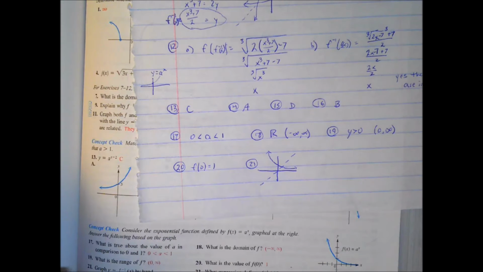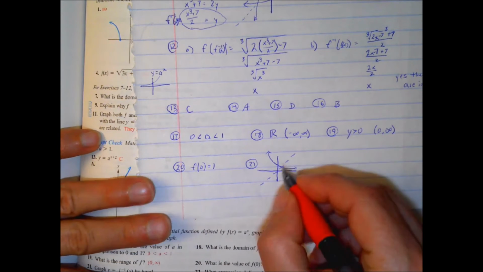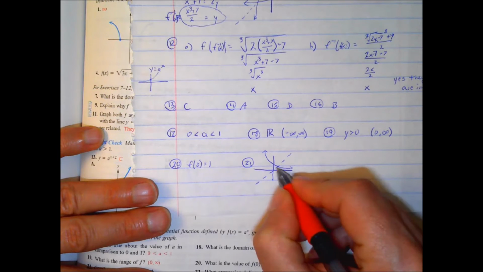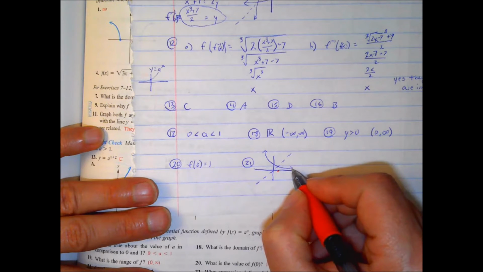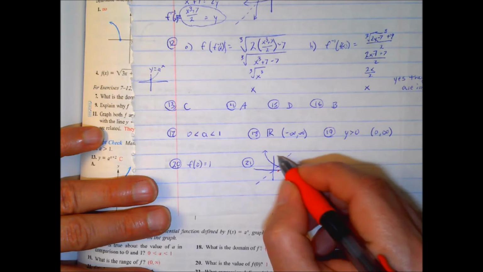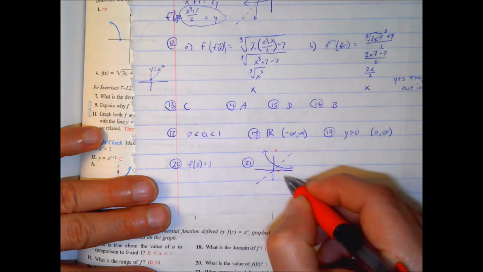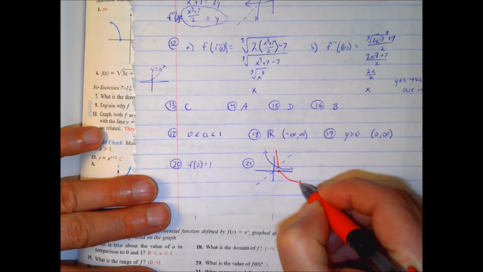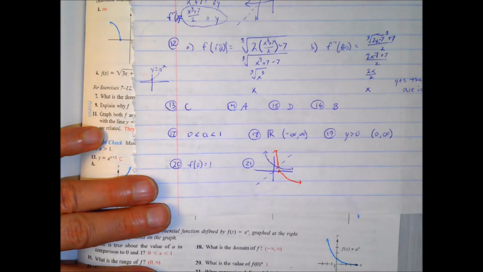So instead of going through 1 here, it's going to be right there. So we have exponential decay going like this. In this one here, our domain goes all the way this way, all the way that way, so all real numbers. And our range, there's an asymptote right here, so it's 0 and above. So our y has to be greater than 0, or from 0 through infinity.